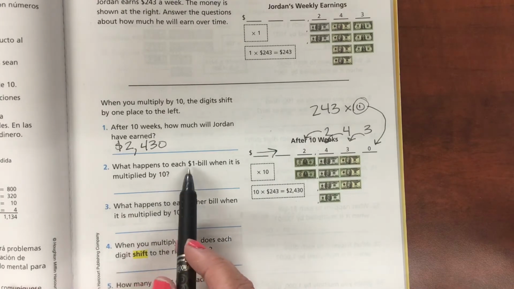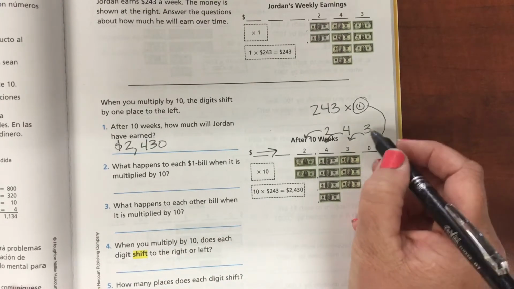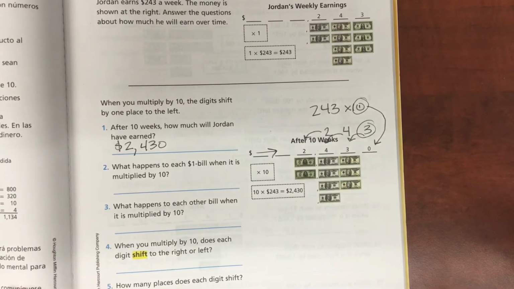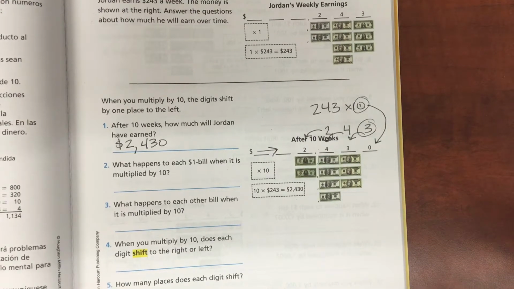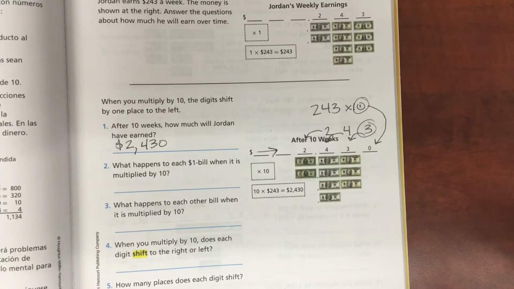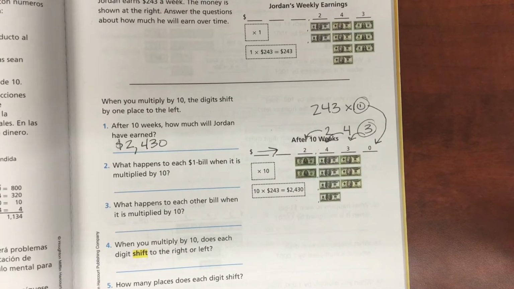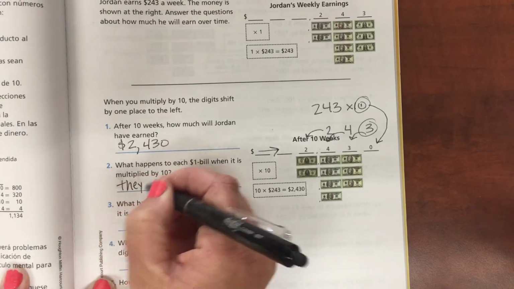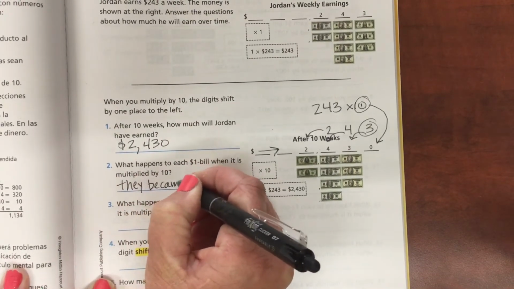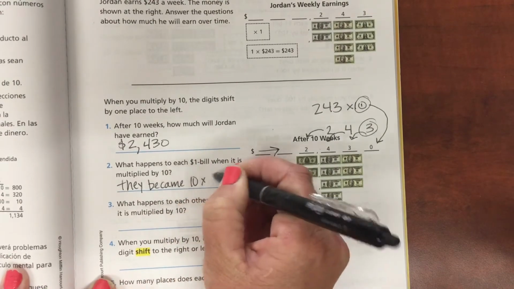What happens to each $1 bill? So our 3 $1 bills, when we multiplied them by 10, what happened to each one of those $1 bills? Corey? It turned into a $10 bill. Yeah, they got 10 times larger, right? They became 10 times larger.